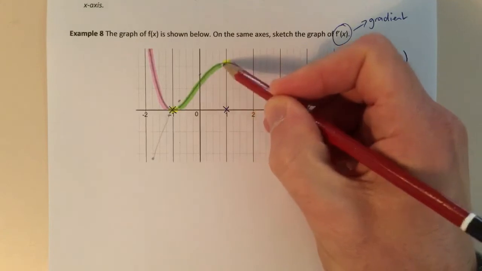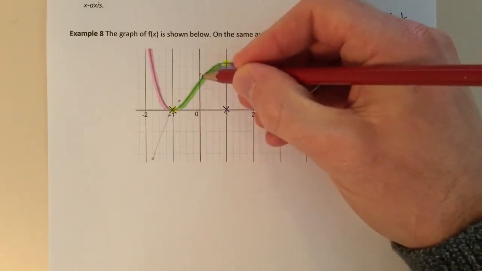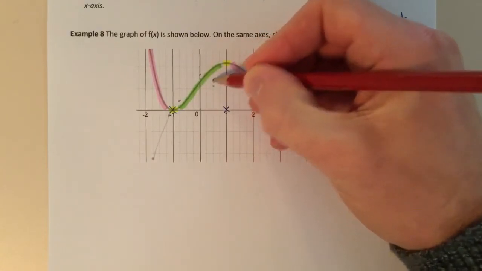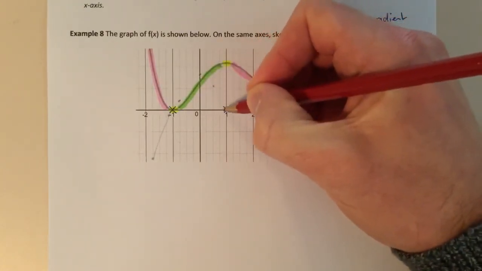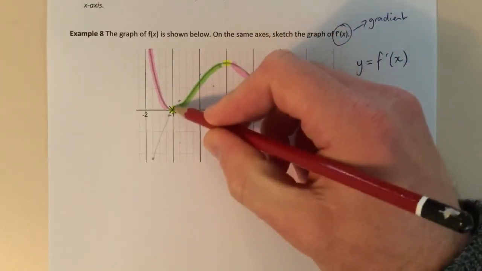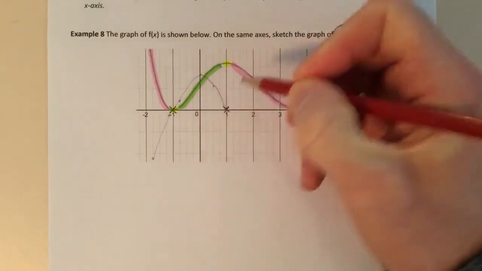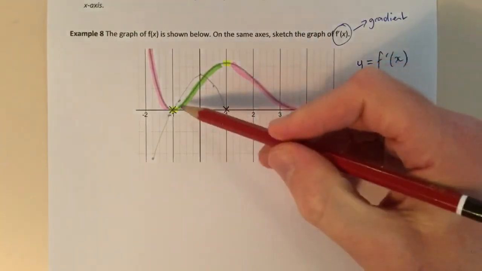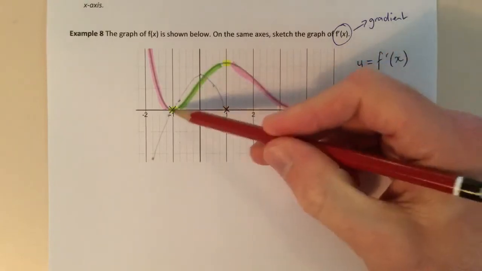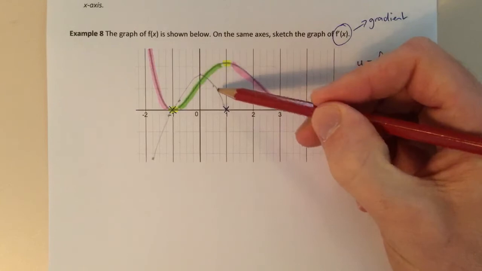And as we get to x equals 1, it comes down to 0. So the gradient in this little section is still positive, but it's coming down towards 0 again. So in this section, we might be getting something like that happening, okay? So the gradient is positive throughout the whole section from -1 to 1, but you can see where the gradient is more positive and where it's coming back towards 0.